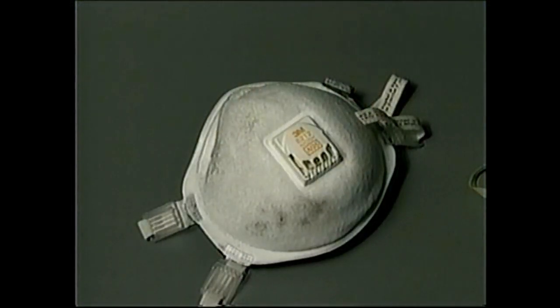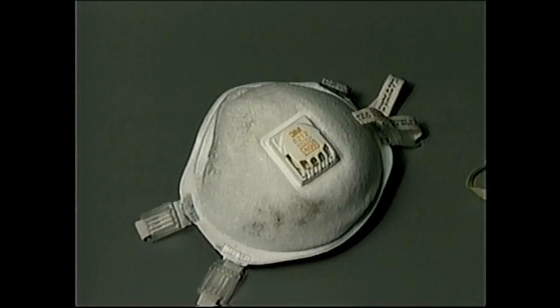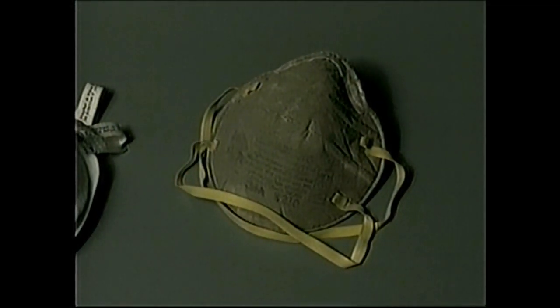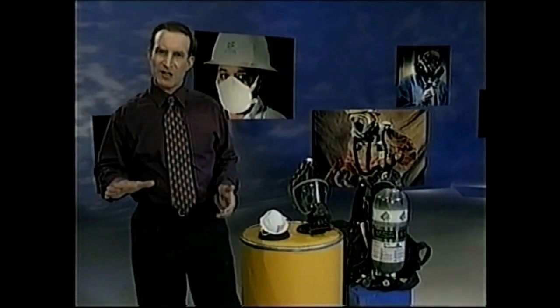Respirators that can be worn more than once need to be checked to determine when they are no longer effective. For example, this dust mask still looks pretty clean, even after being used. But you might want to think twice about reusing this one. Generally, the lower the contamination level, the longer use you'll get from these respirators.